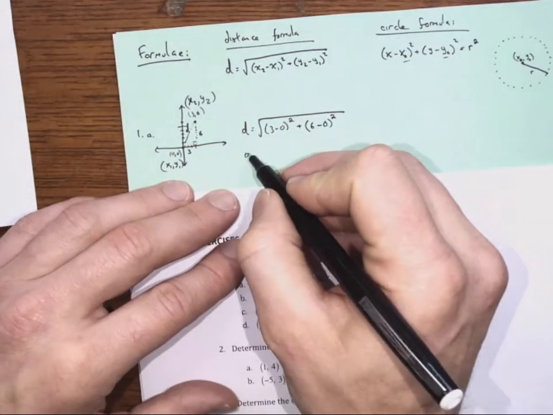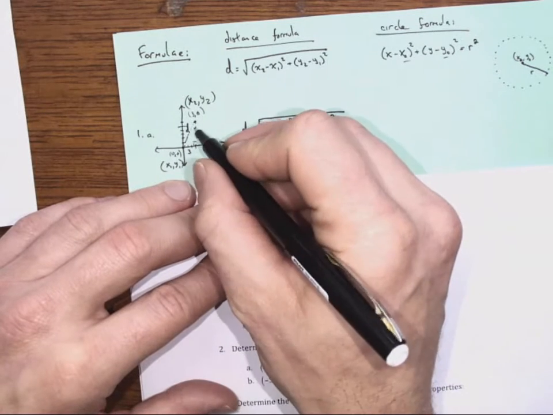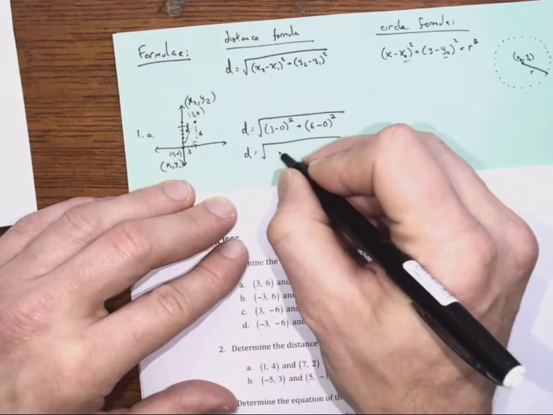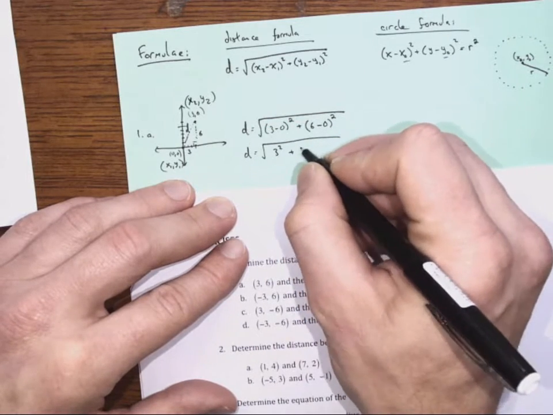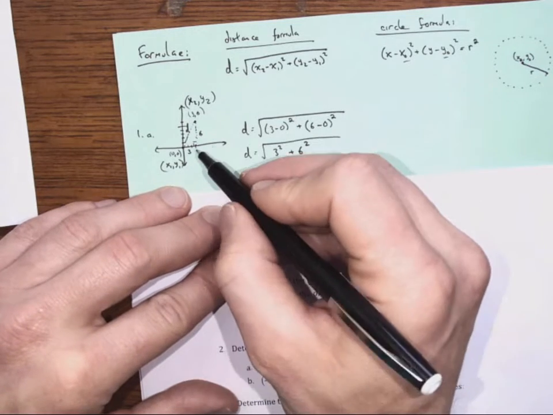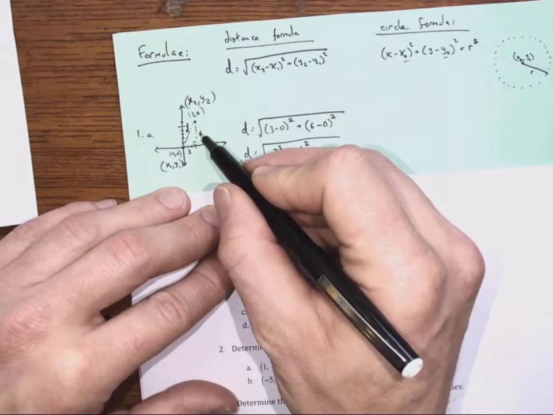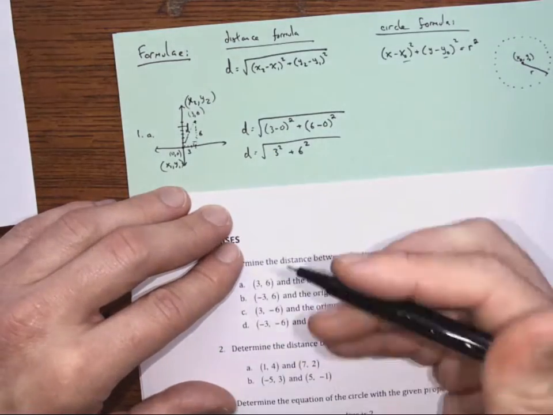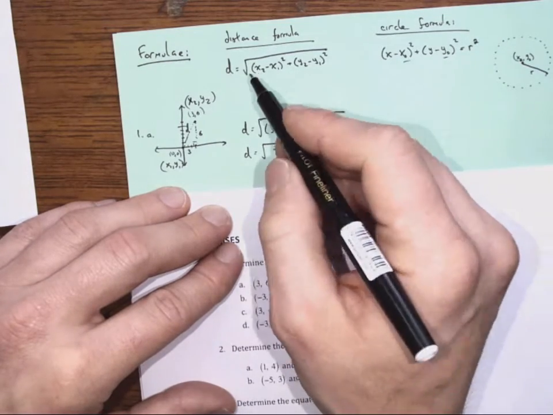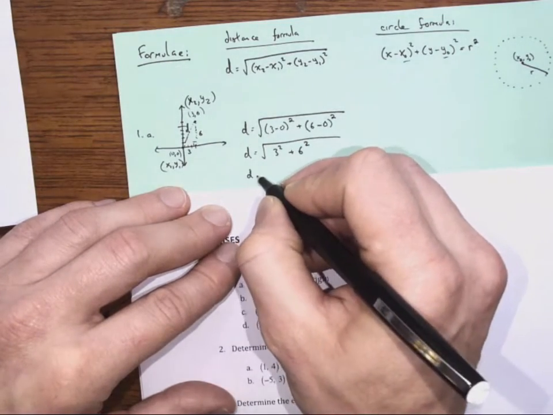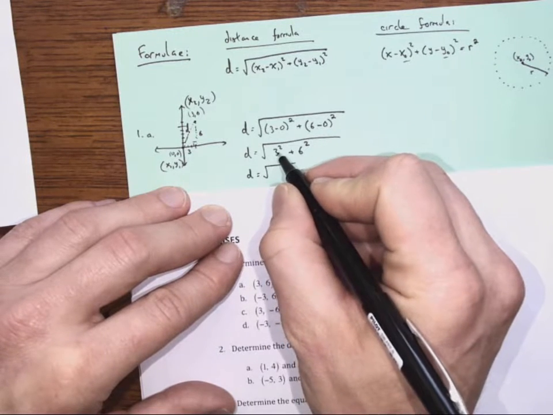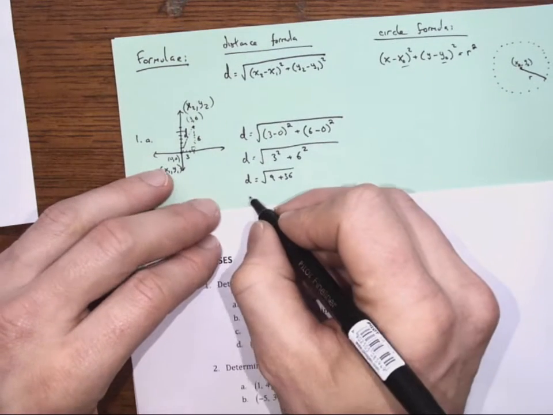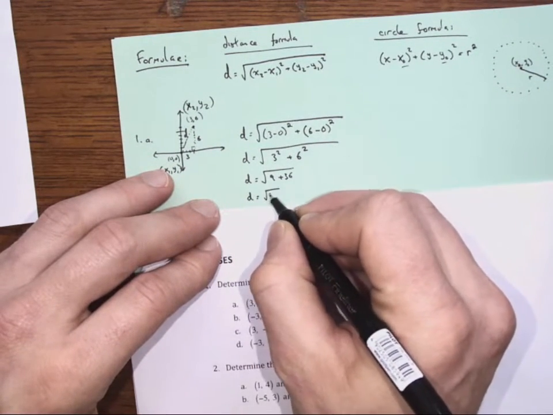And this is all a way of finding that the distances along these edges, or legs, of the right triangle are 3 and 6. Then using the Pythagorean theorem, we would square both these values, add them together, and then square root them. And that's really what the distance formula says. It's just a rearranged form of the Pythagorean theorem. And so we're really going to get the square root of 9 plus 36. And so the distance is the square root of 45.